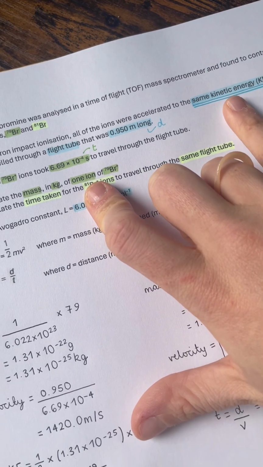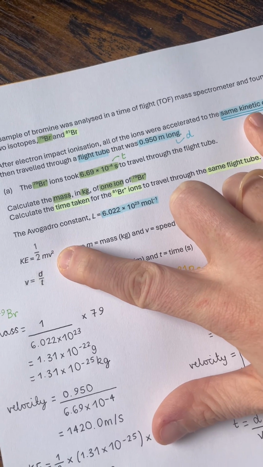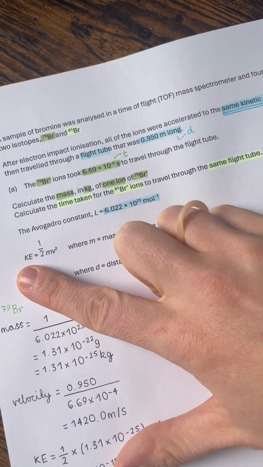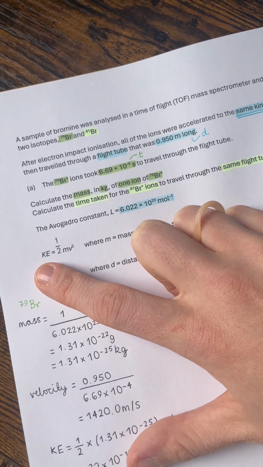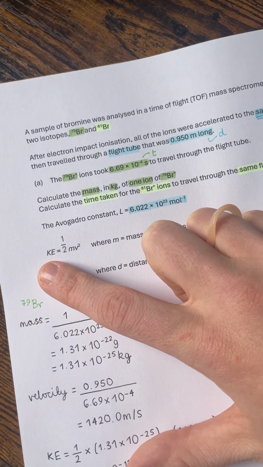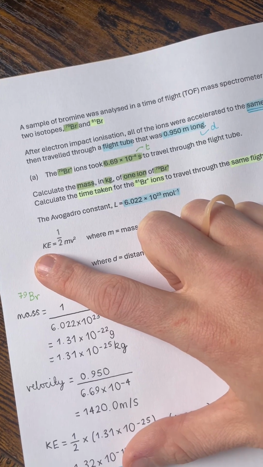And this is why some of you might be trying to set the half mv squared for each ion equal to each other because their kinetic energies are the same. That would work 100% as well. I just personally, like I say, from a non-mathematical sort of mindset, would prefer to do things this way, but that would also get you the same answer.